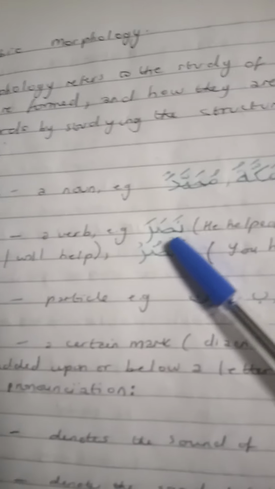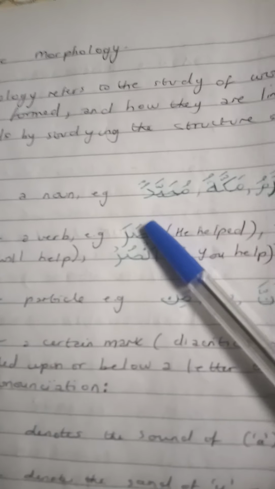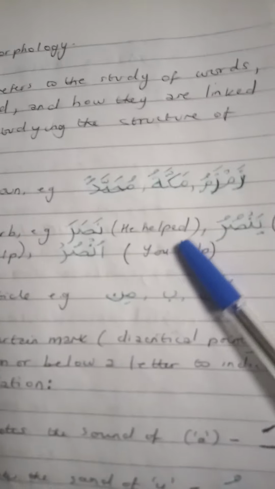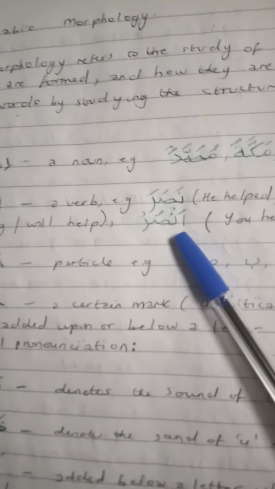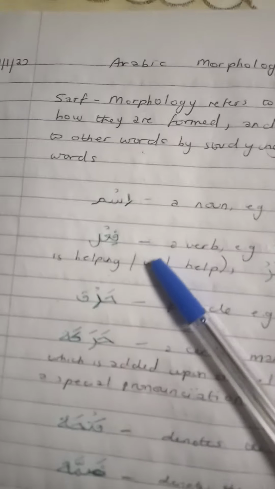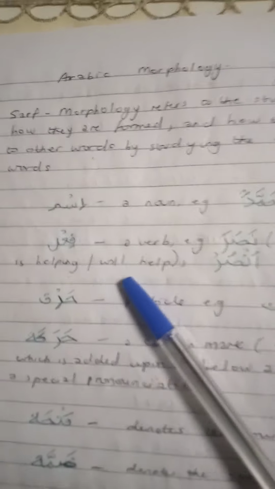Fi'al is a verb. For example, Nasara. By now everyone should know what Nasara means, which means he helped. Yansuru, he is helping, will help. Unsur, you help. So the fi'al, the verb, can be in the past tense, the present or future tense.